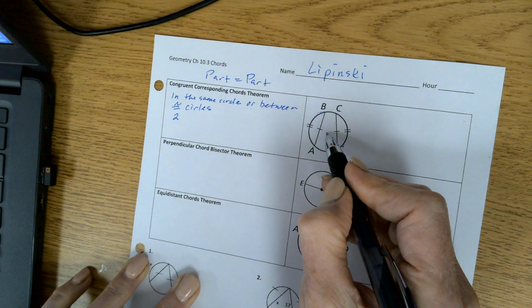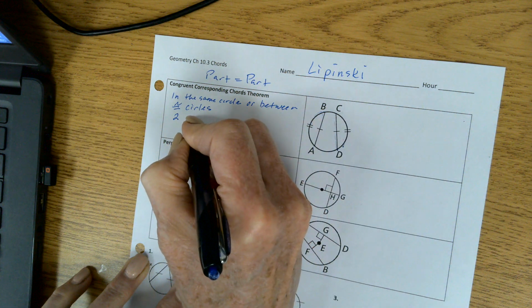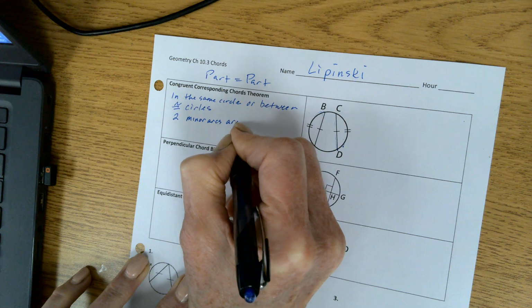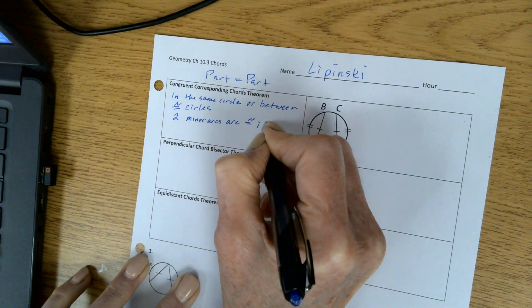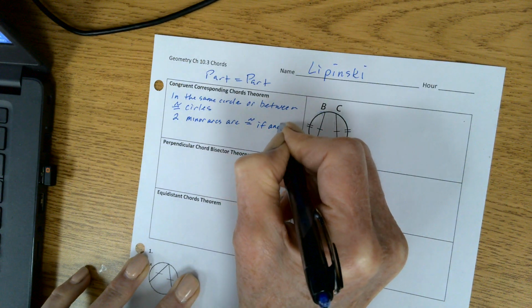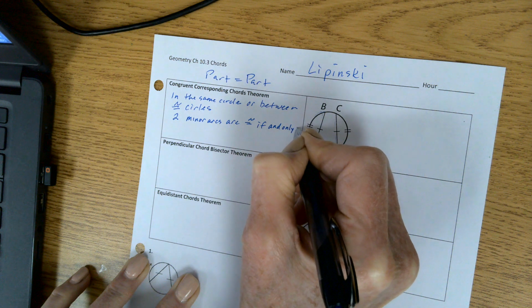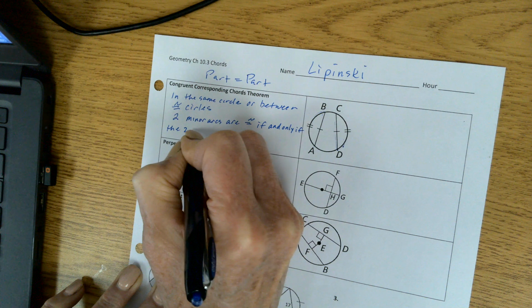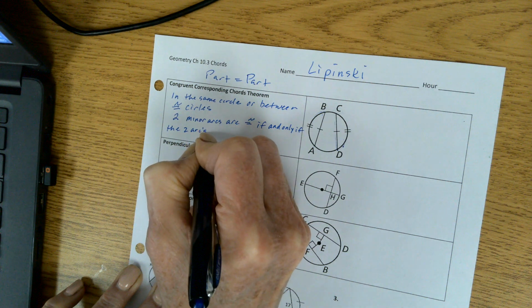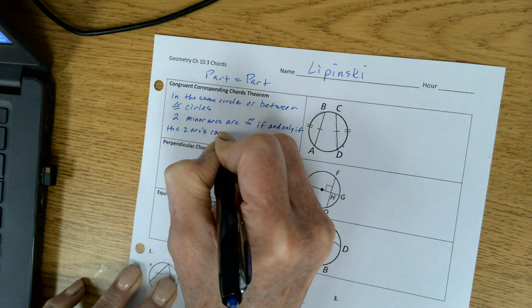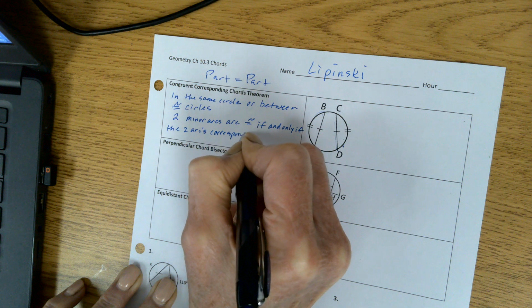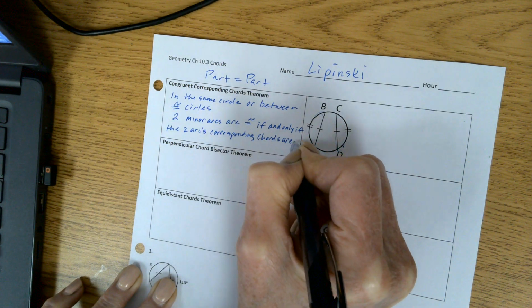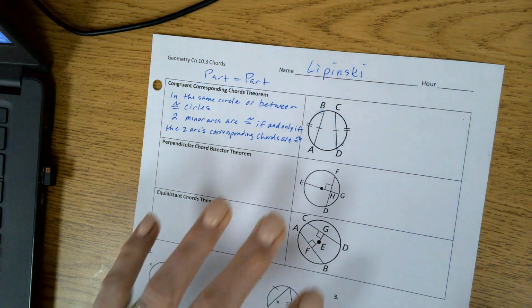Two minor arcs are congruent if, and I'll explain this, and only if the two corresponding chords are congruent. Okay?